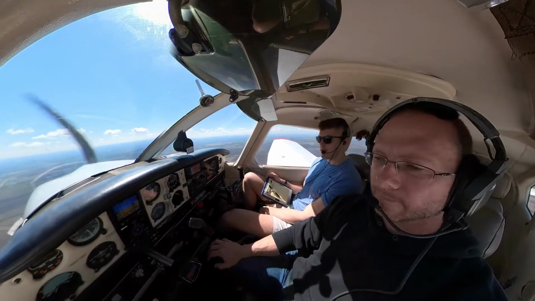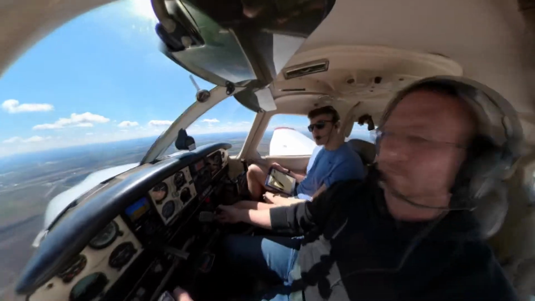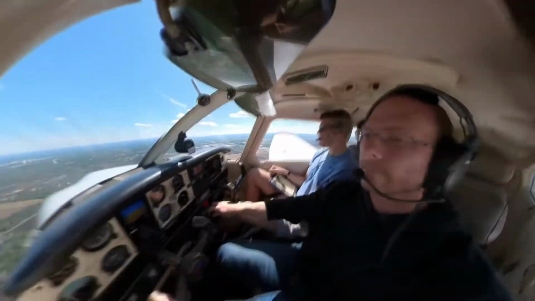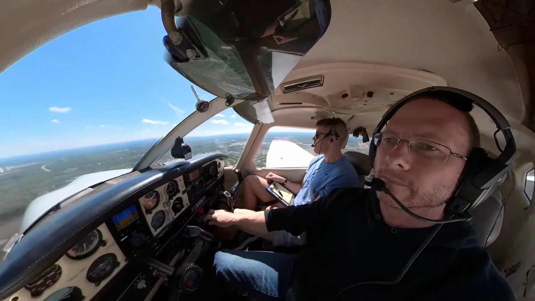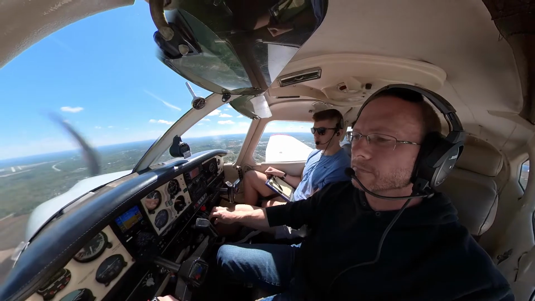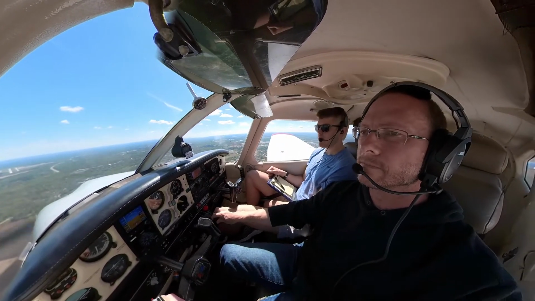Go ahead and turn your fuel pump and landing light. All right, go ahead and reduce power back down to about 1900 here.